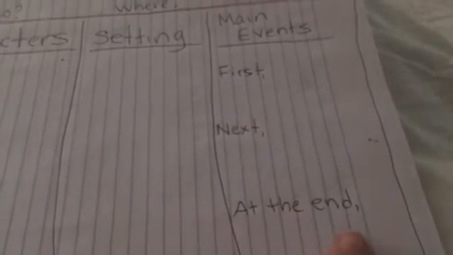Okay, so now that you heard the story, I want you to fill in the chart. Who are the characters in the story? Where did the story take place? That's called the setting. And then what happened in the story? What are the main events that happened? What happened first? What happened next? And then what happened at the end?